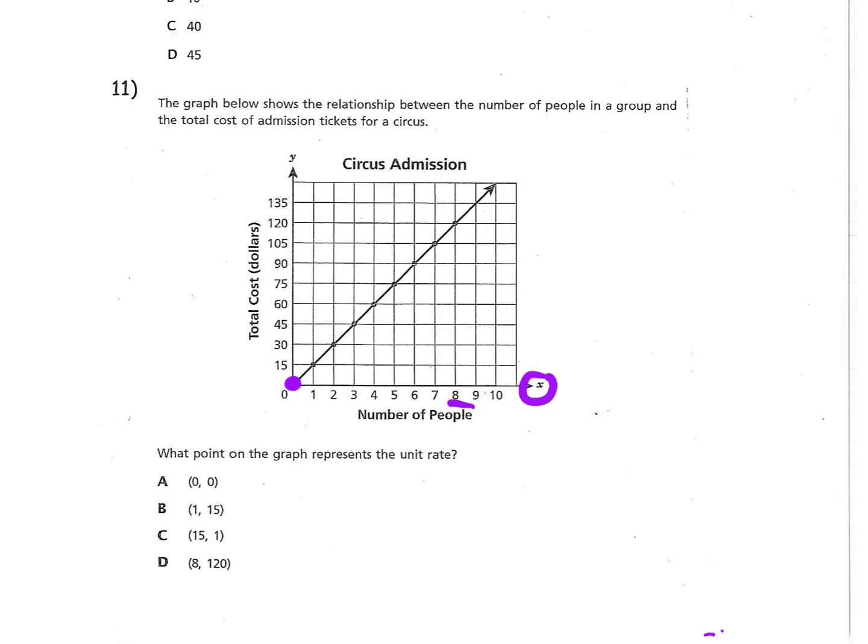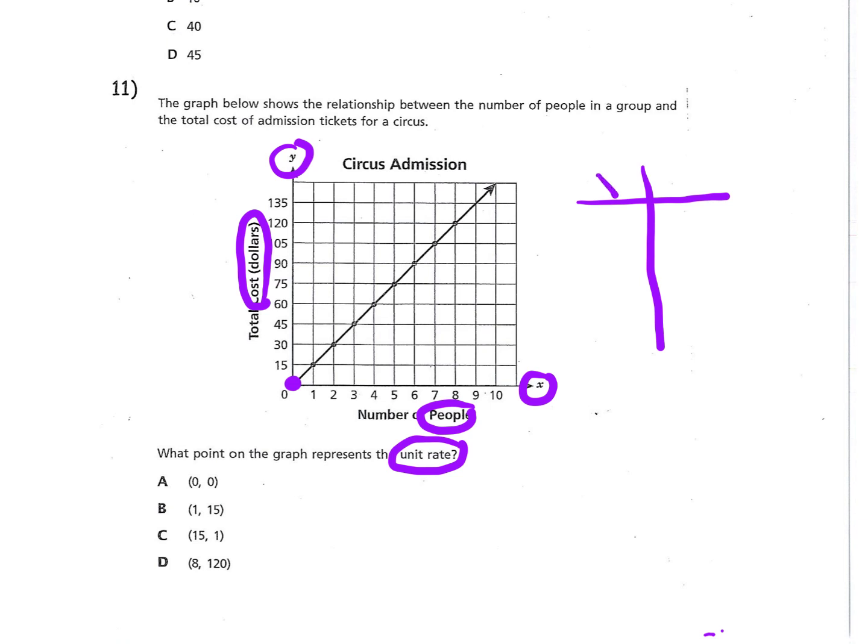X is the number of people. Y represents the cost in dollars. Which point on the graph represents the unit rate? Well, the minute you get a graph, you should make a T-table. People and cost in dollars. We're going to pull a few points off.